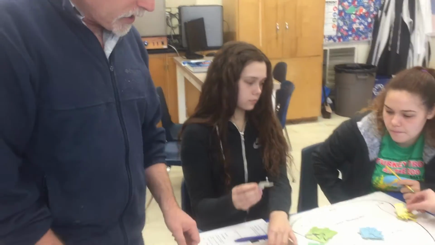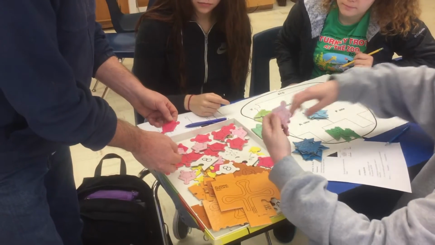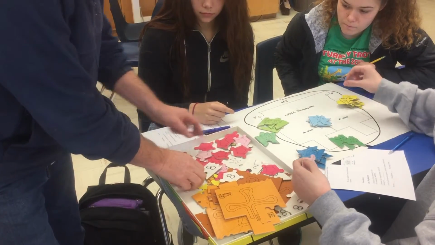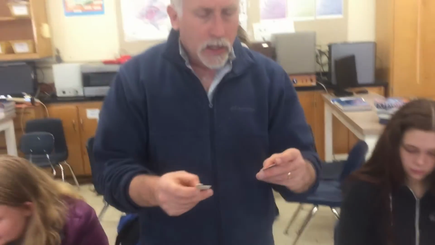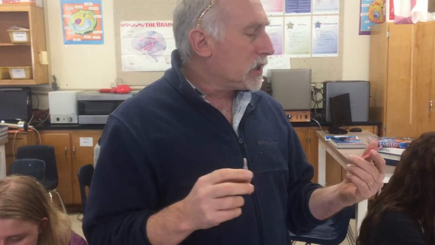And who are we missing? Who else is missing in the nucleotide? So we got the bases, the phosphates. Who else do we need? Now there's 2 sugars in here, right? They're both 5-carbon sugars. One is pink and one is red, right? Like this? Okay. One is deoxyribose and one is ribose, right? We want the deoxyribose. Who's the deoxyribose?